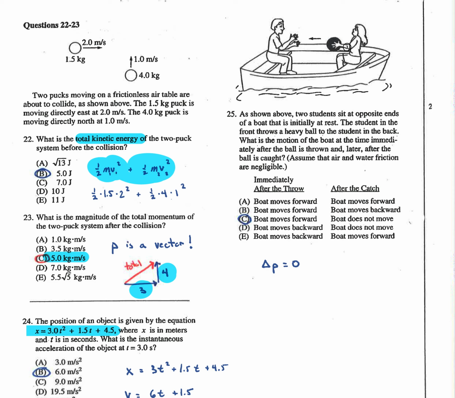When the girl launches the ball that way, the ball will also apply a force to the girl who's attached to the boat and make the boat go that way. However, once the dude catches the ball, he applies a force on the ball, and the ball applies a force to him to the left, and it will make the boat then stop afterwards. Eventually, there will not be a change in momentum.